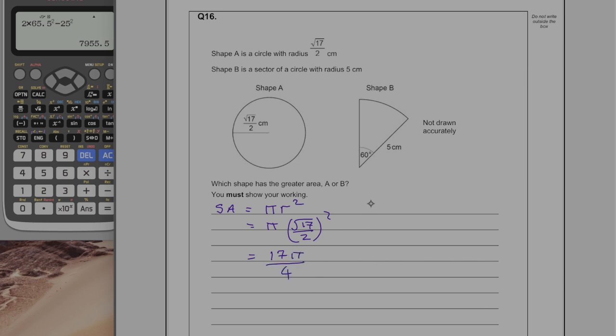If I look at shape B, I was going to say I'm going to leave my answer in terms of pi. So for shape B, that is going to become the fraction of the circle times pi r squared. So that would be 1/6 times pi times 5 squared, which is going to give us 25 over 6 pi.